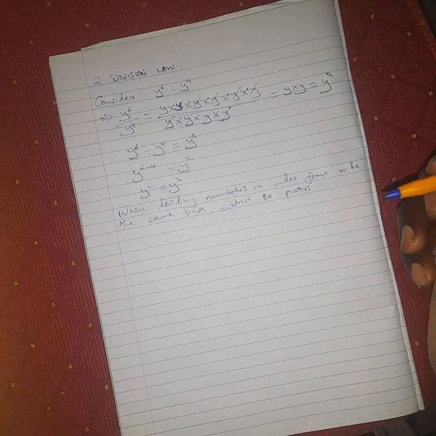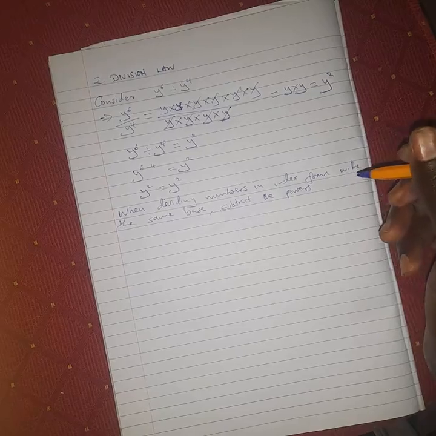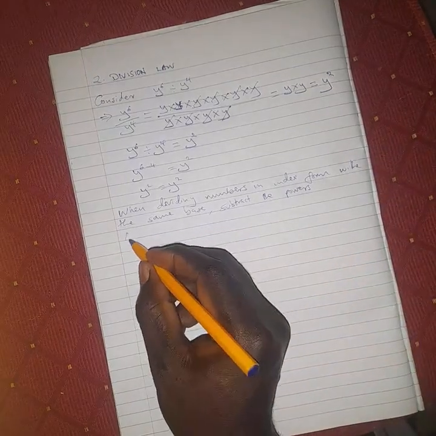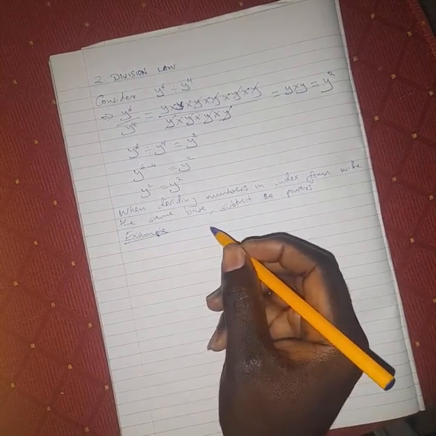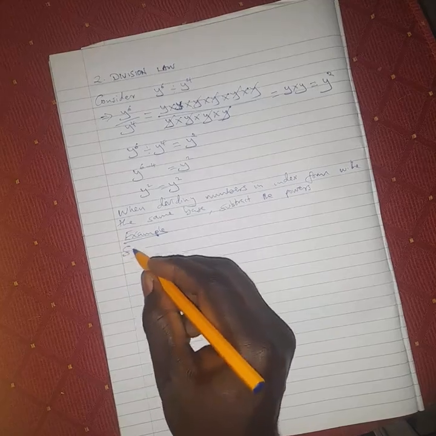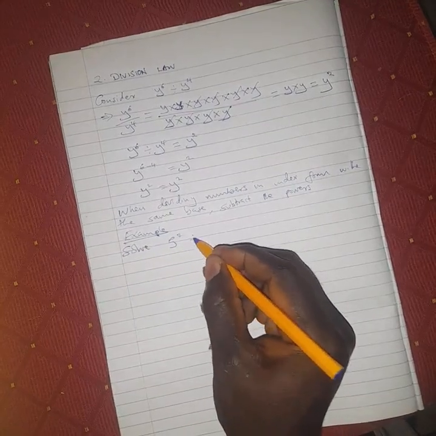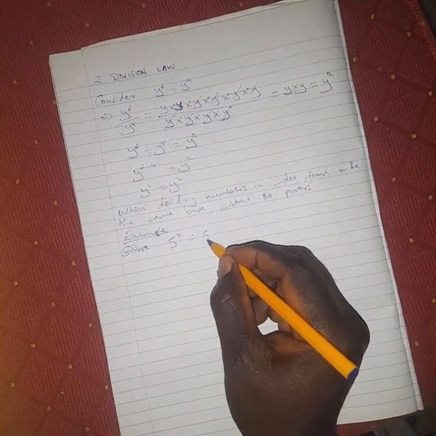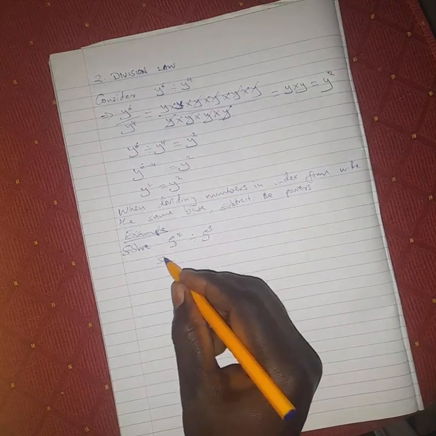Remember, in the previous lesson we said when we are multiplying the same bases, we add the powers. Now in division, we subtract the powers. Let us take one or two examples here. Solve, say 5 power 7 divided by 5 power 5. What do you do here?